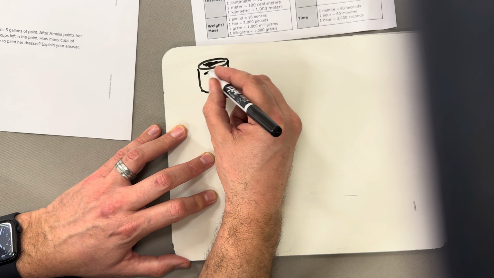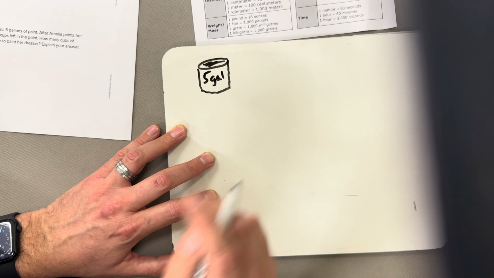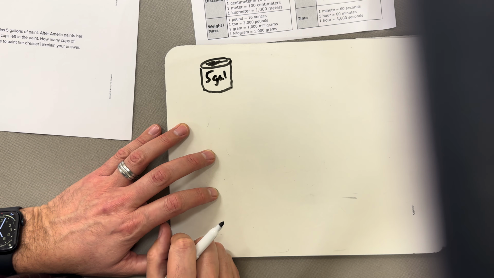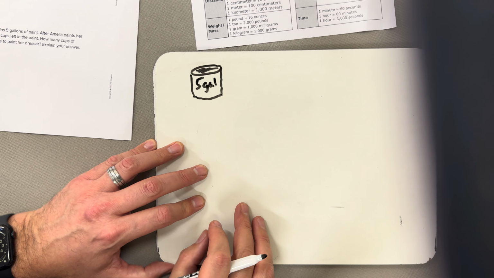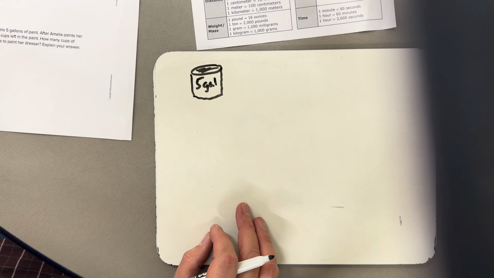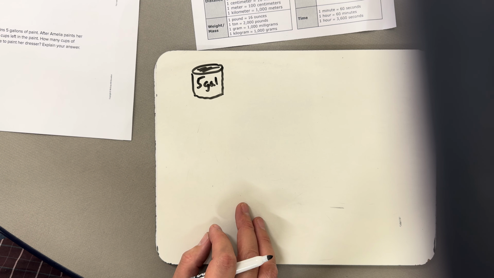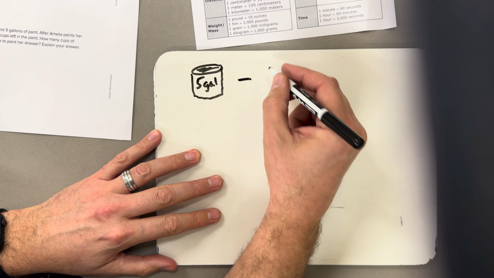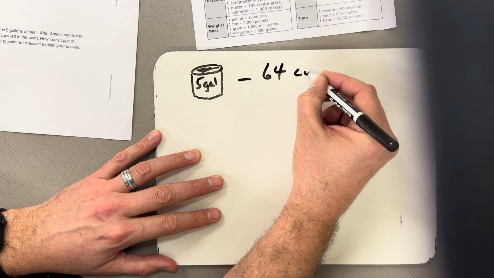And it has 5 gallons of paint. After Amelia paints her dresser, there are 64 cups left. How many does she use? So we need to do 5 gallons, take away 64 cups.